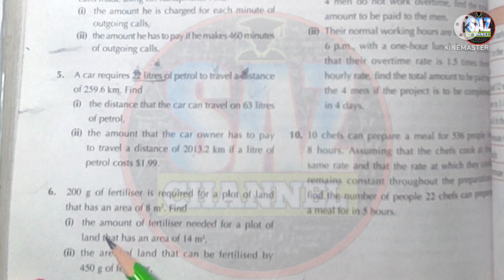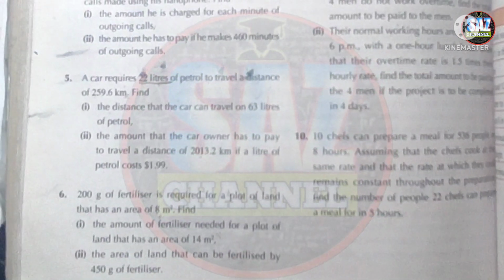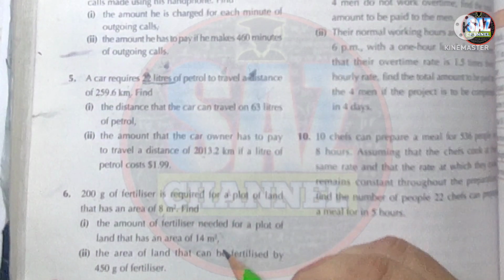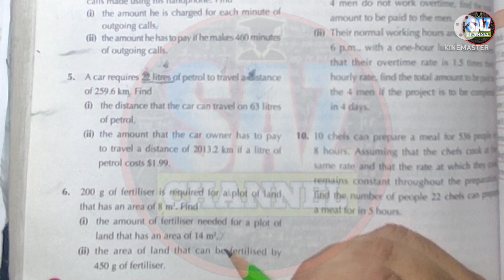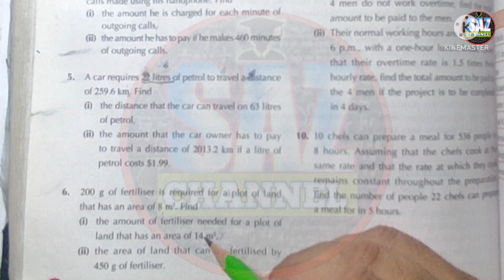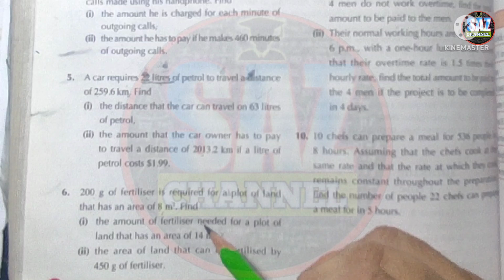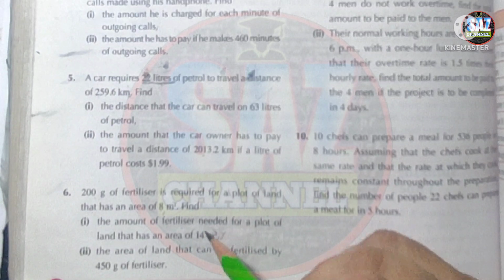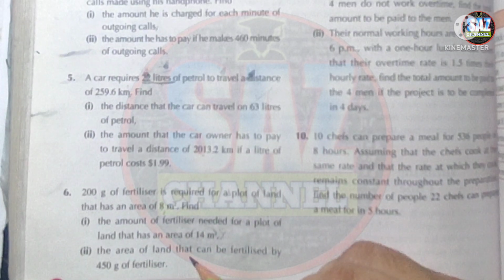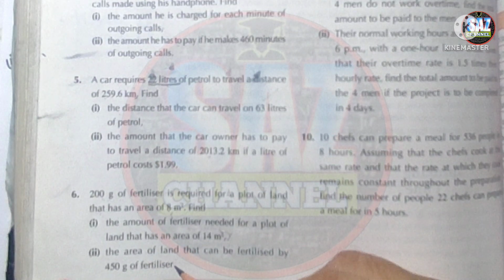In the first part, we need to find the amount of the fertilizer needed for the plot of the land that has an area of 14 meters square, instead of 8 meter square. And the second part says the area of land that can be fertilized by 450 grams of the fertilizer.